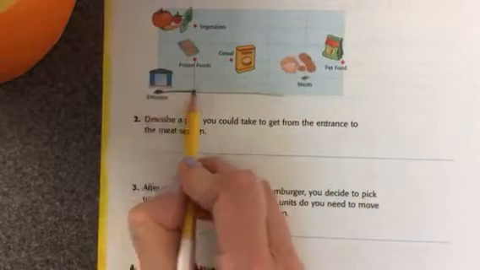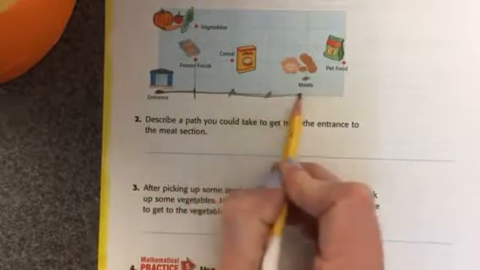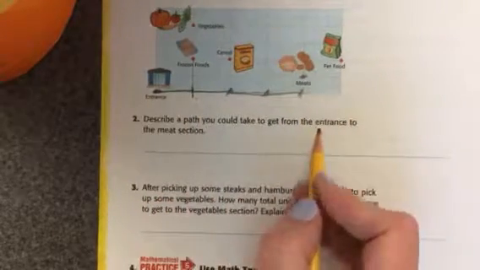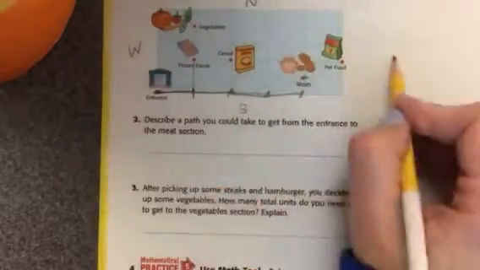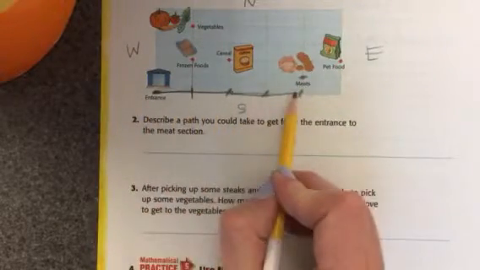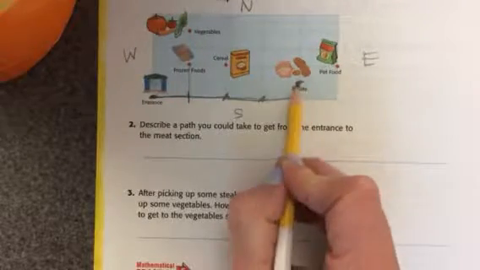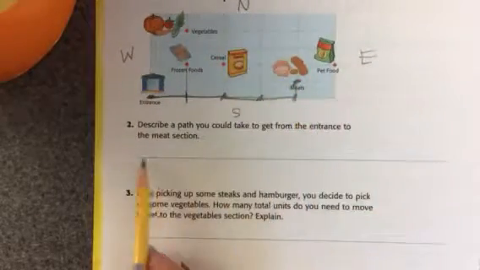So you're just going to describe how many units you move this way. Okay. You can say right and left, or you can say north, south, west, and east. So if I go this way, 1, 2, 3, 4, I'm going 4 units to the east. And then if I go up 1 here, that was 1 unit to the north, and then I would write that down.